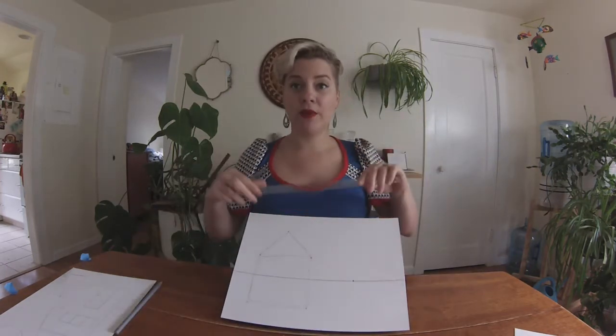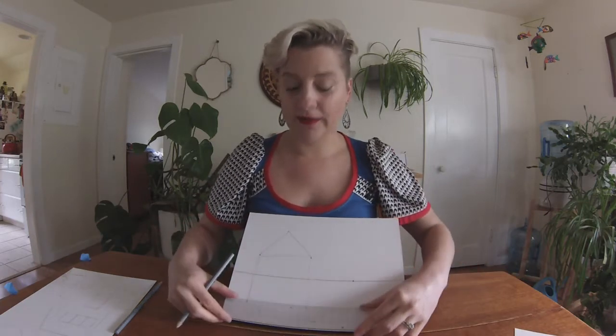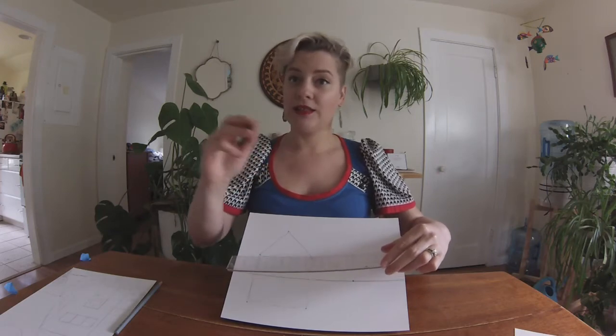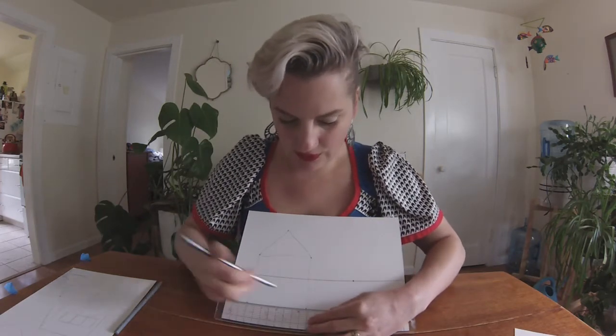So now I'm going to take my ruler and I'm just going to go over my square and connect the dots so they're a straight line instead of a wobbly line, and a little bit darker so you can see them. So just do that real quick here.